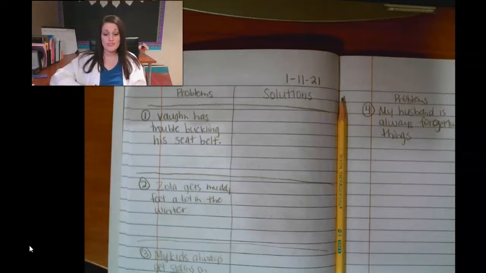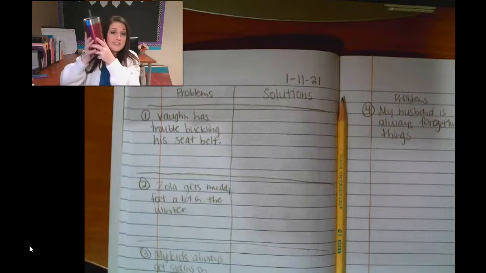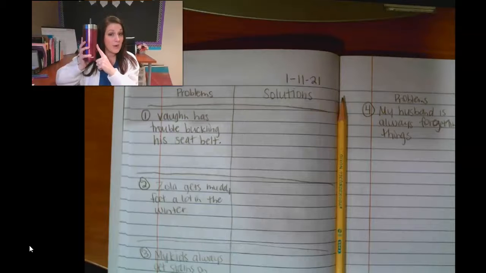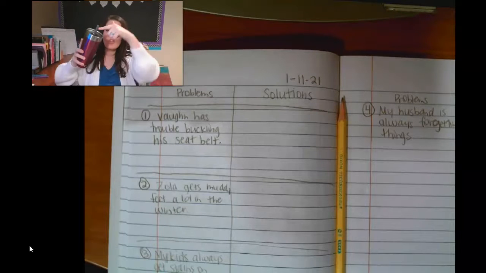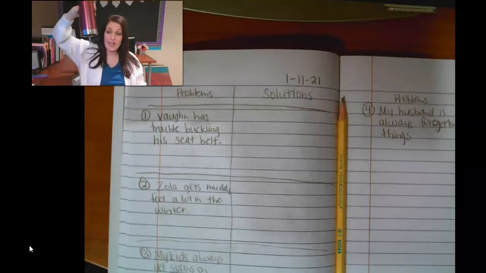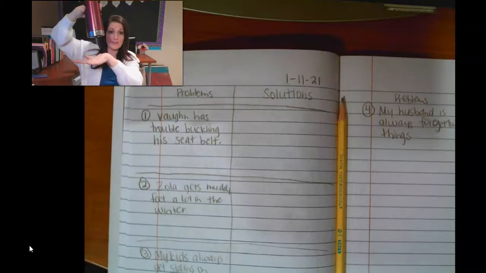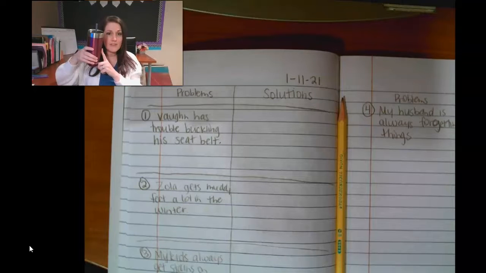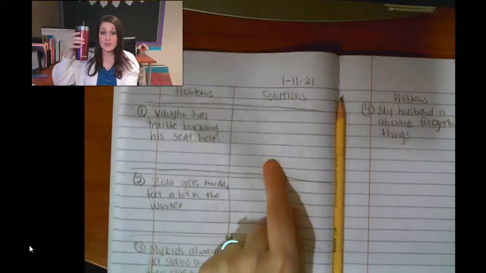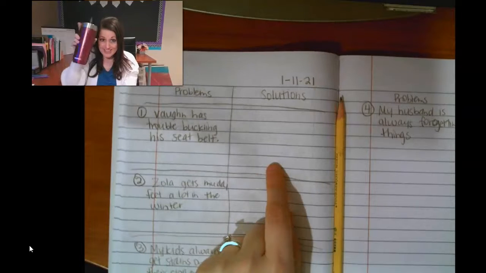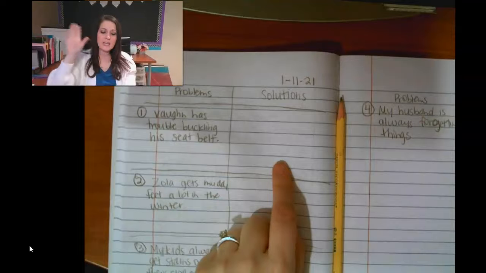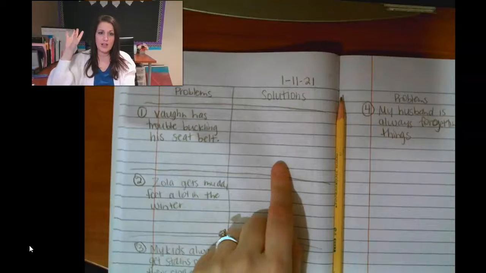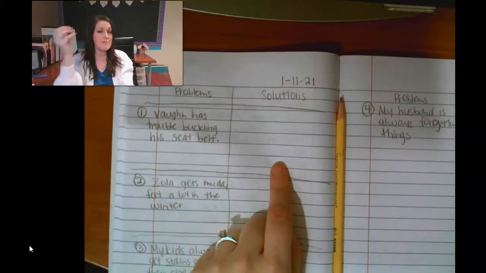So, if my problem was that I keep spilling my water, this is an invention that somebody made that I bought, and now I don't spill my water, because although it's a straw cup, it doesn't spill. It has a leak proof mechanism on the inside. So somebody saw that there was a problem, people were spilling their water, and they came up with this idea and made money off of it because people like me bought it. So you're trying to come up with a solution of something that you would have to make that people would need to buy. So I'm not going to say Vaughn has trouble buckling his seatbelt, I'll have his sister help him. No, no, no. I need to make something that helps.